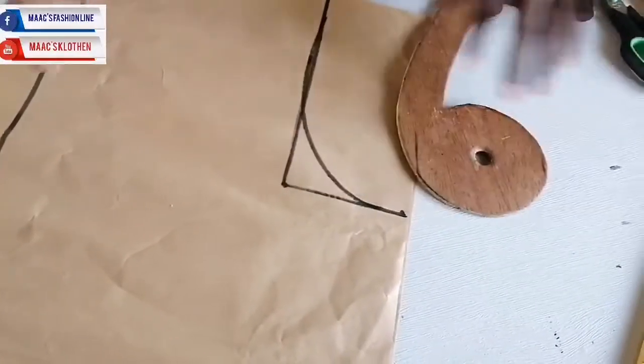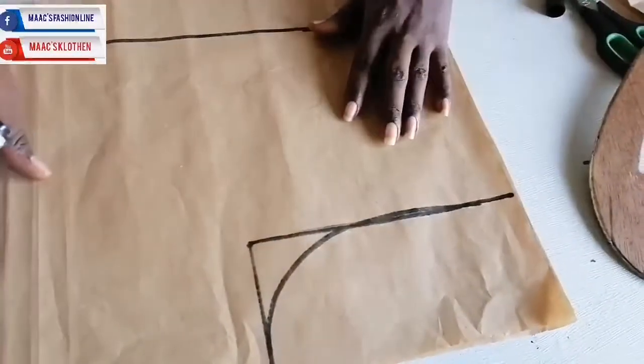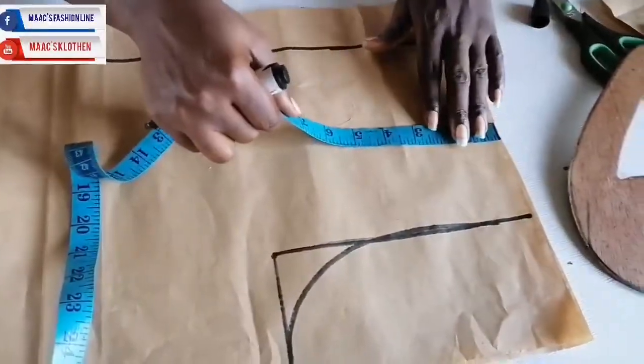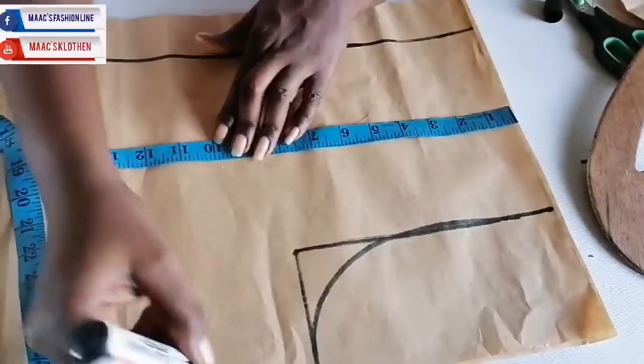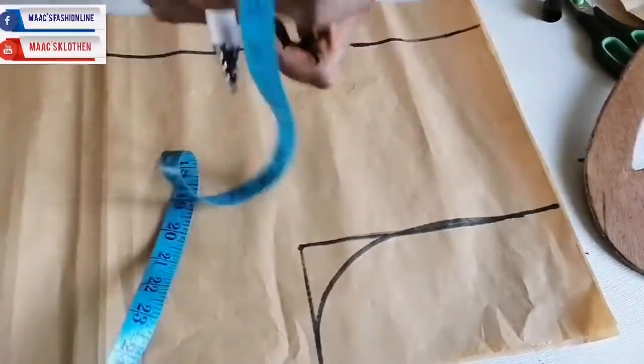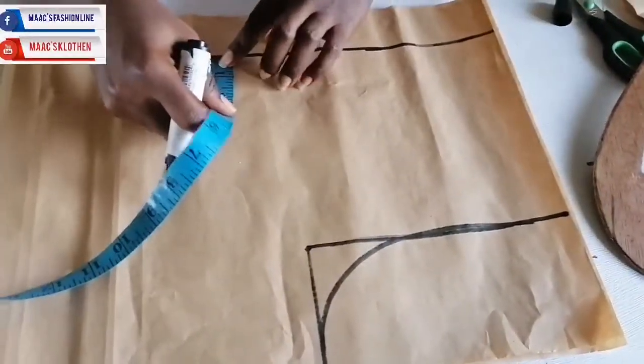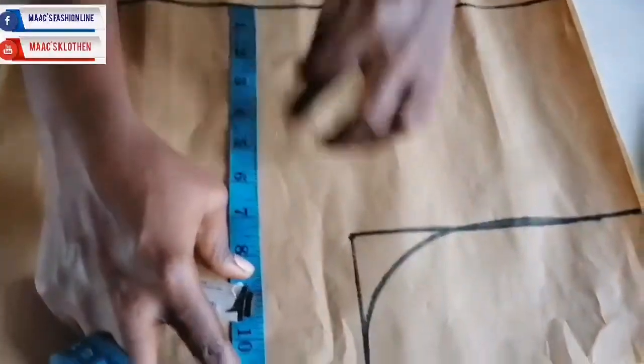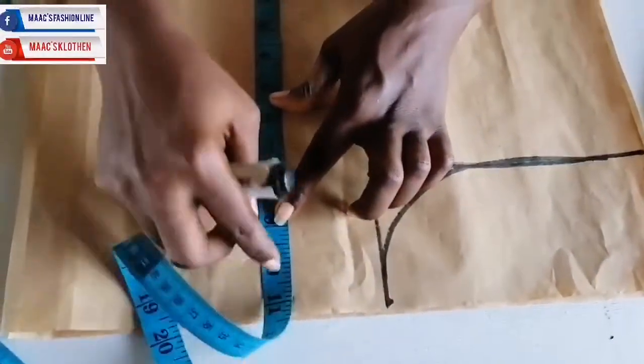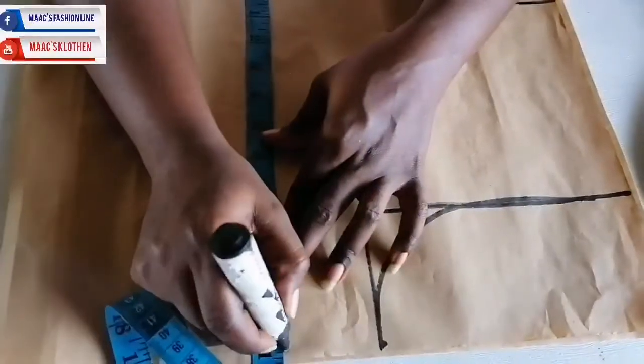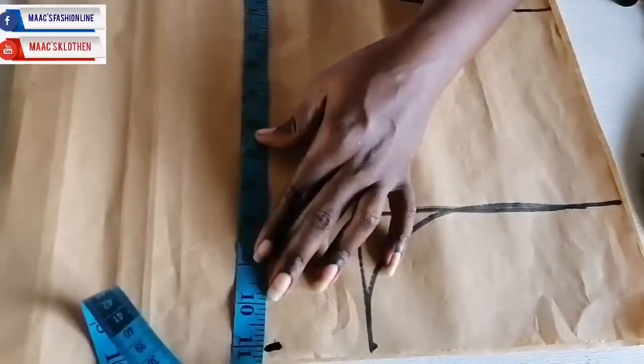And with this, we are not coming in again, we are just leaving it like that. We're going to measure from the shoulder. You are going to measure 10. So 10 is here. Our bust is 9 plus 2 inches allowance, and that is going to give us 11. And so 11 is exactly what it is.